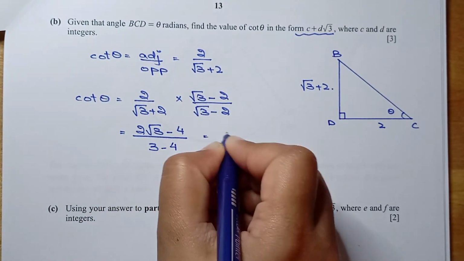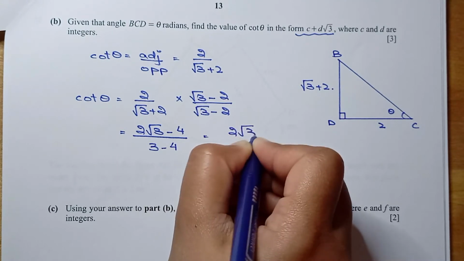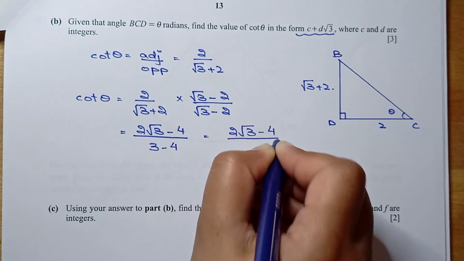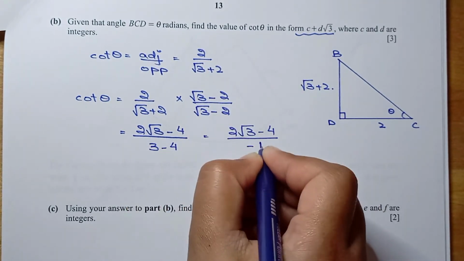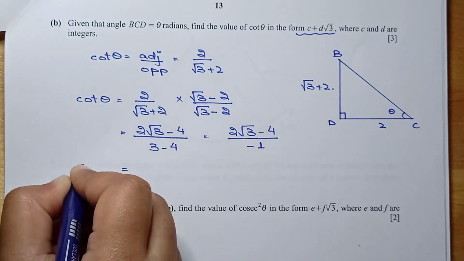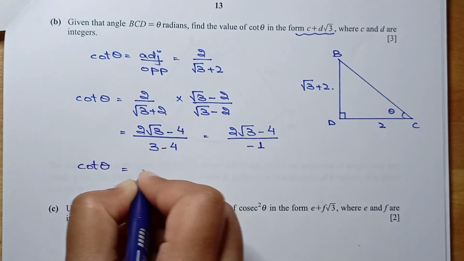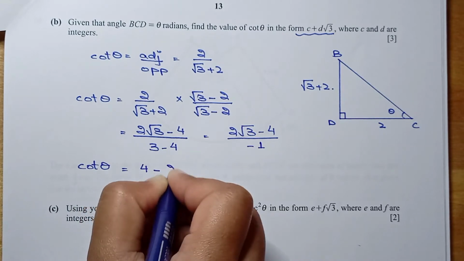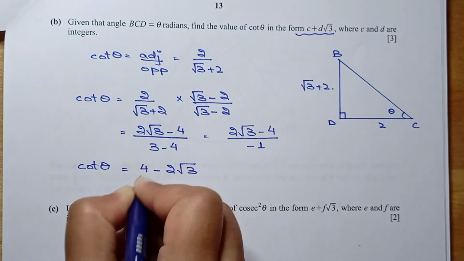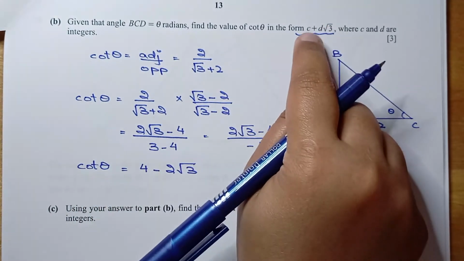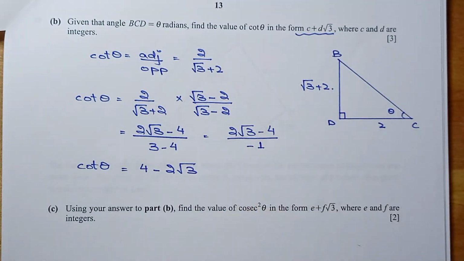So from here we have 2 square root of 3 minus 4 divided by 3 minus 4 is minus 1. So cot theta is 4 minus 2 square root of 3. So 4 and minus 2 are the values for C and D, and these are the integers.